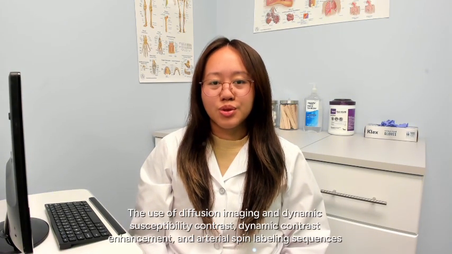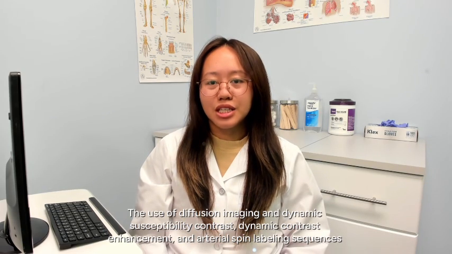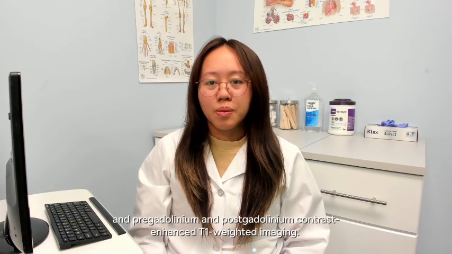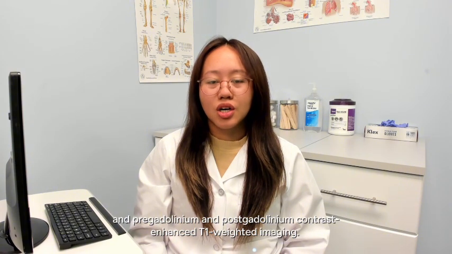Let's get started. Starting with the section on imaging. The use of diffusion imaging and dynamic susceptibility contrast, dynamic contrast enhancement, and arterial spin labeling sequences is suggested to differentiate WHO grade 2 diffuse glioma from higher grade gliomas when this is not accomplished by T2 weighted and pre-gadolinium and post-gadolinium contrast-enhanced T1 weighted imaging.